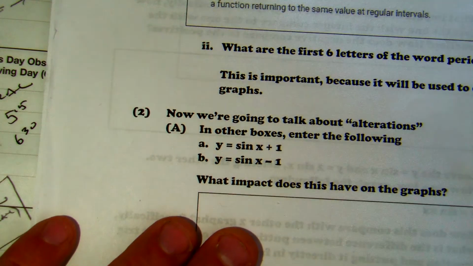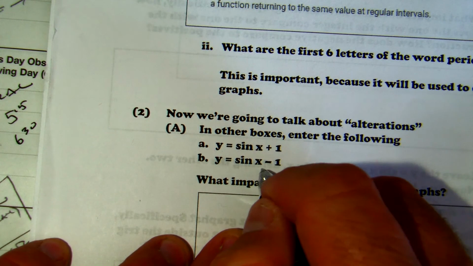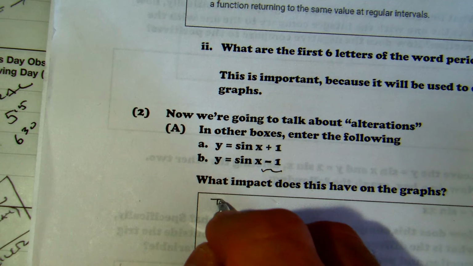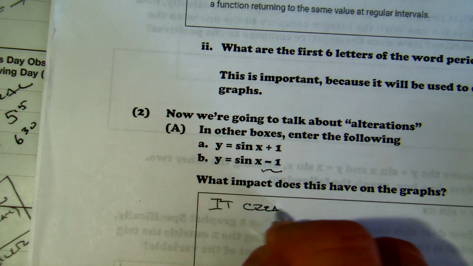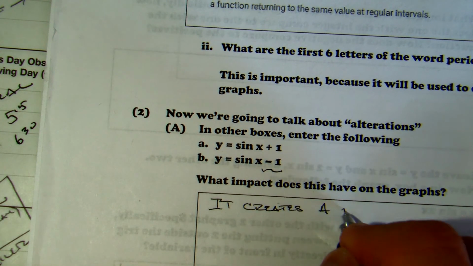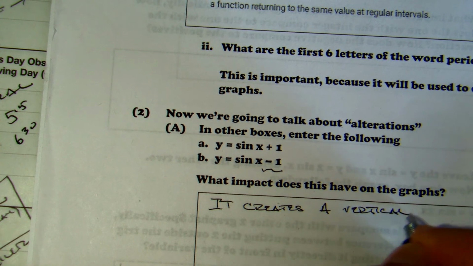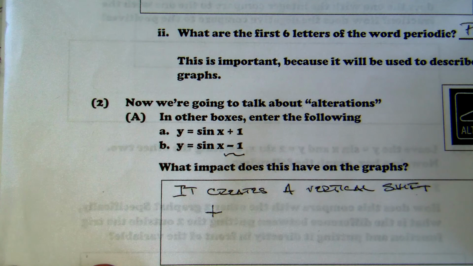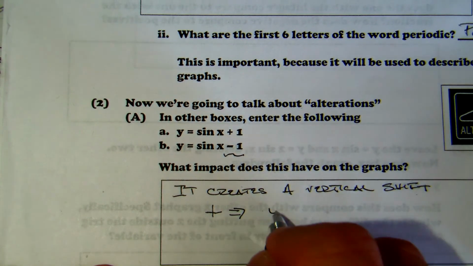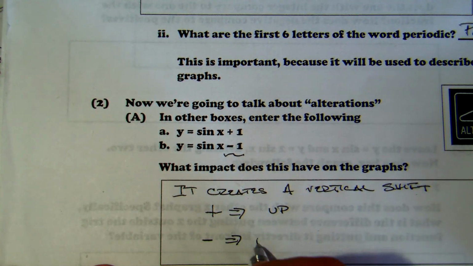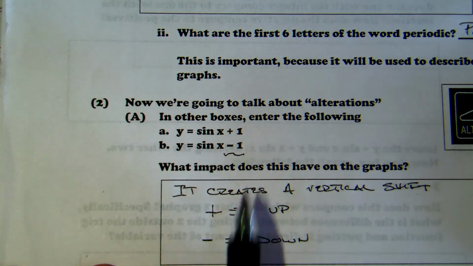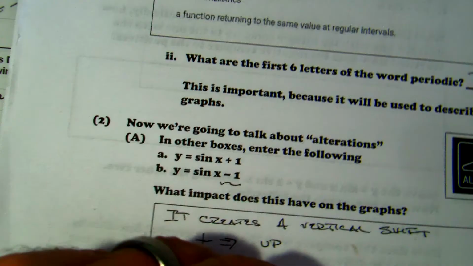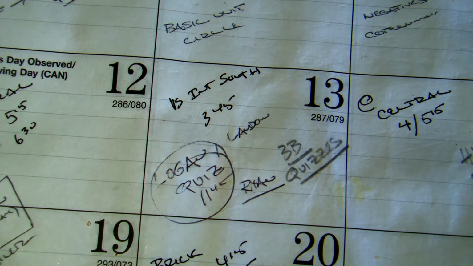So basically, when we add numbers outside, it creates what we're going to describe as a vertical shift. If it's a positive number, it will raise up. If it's a negative number, it will go down. In this case, since the number we added and subtracted was 1, that means it's going to move up 1 or down 1. So that creates a vertical shift.